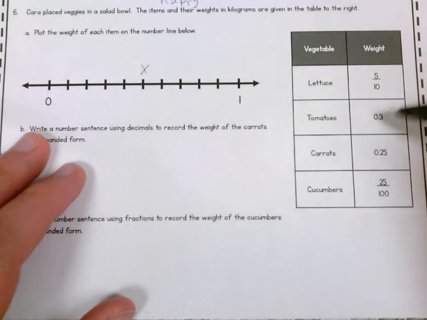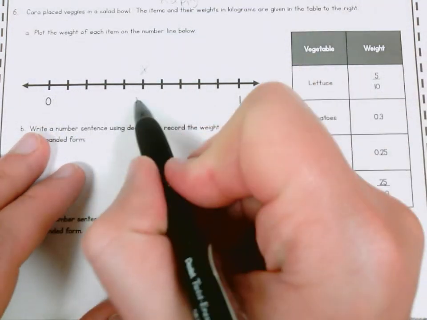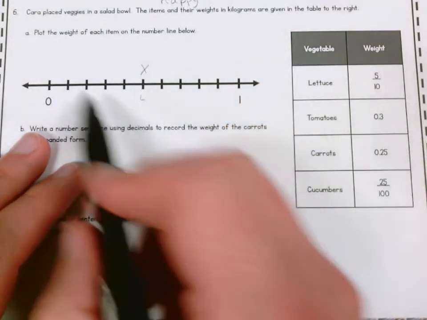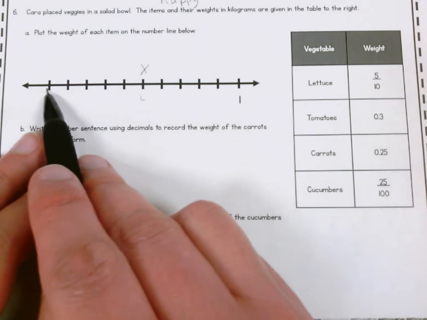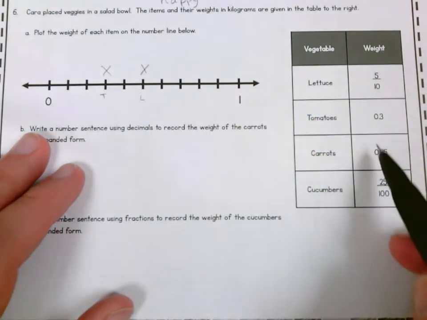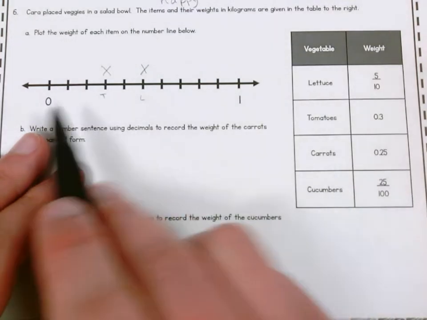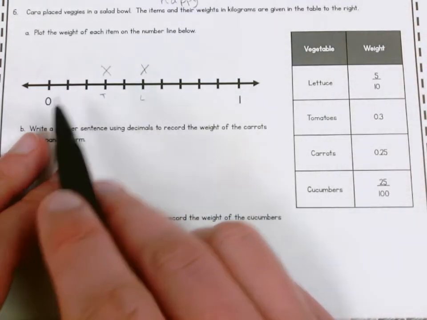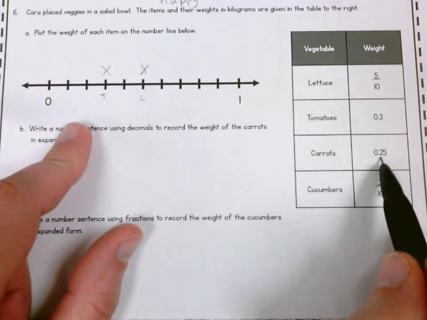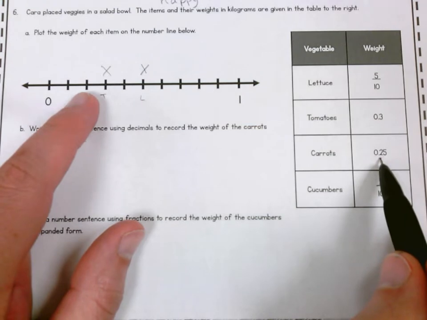Tomatoes, 3/10. And I'll just put a little L here so I remember that's lettuce there. Tomatoes, 1/10, 2/10, 3/10. These are tomatoes. Carrots, 25 hundredths. Ooh, okay. So 25 hundredths is greater than 2/10, and it's less than 3/10.